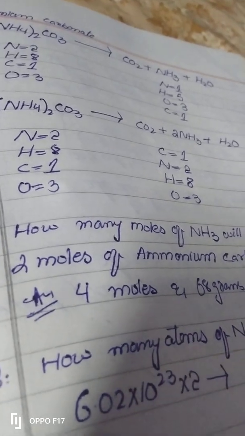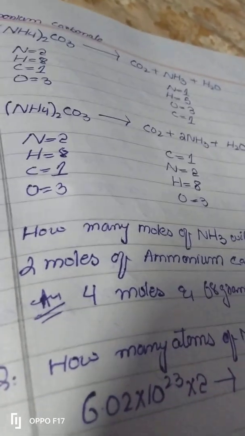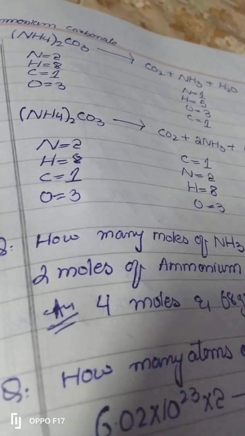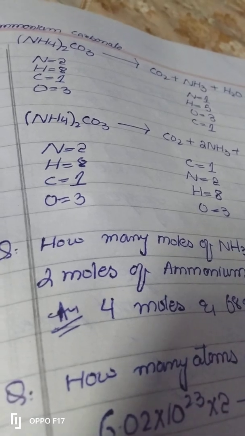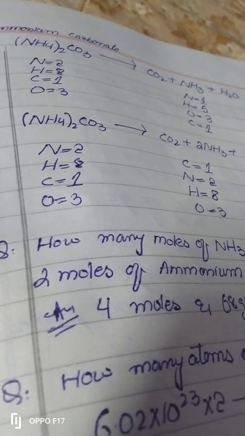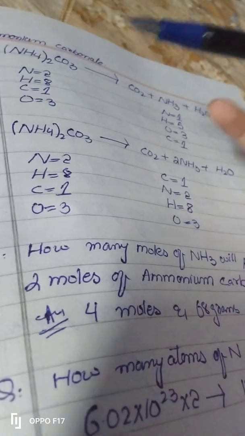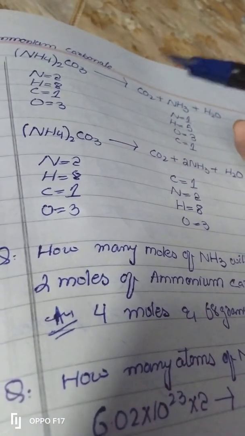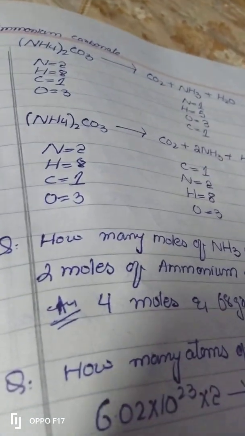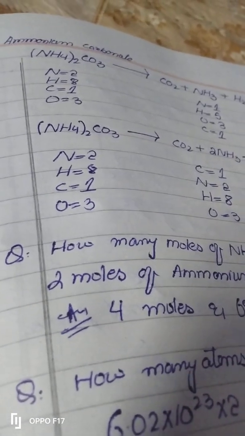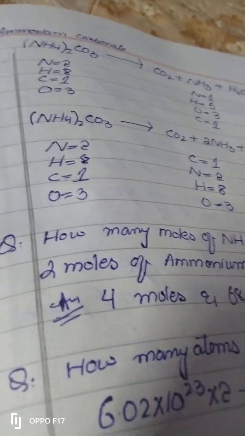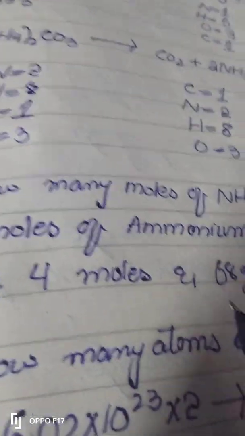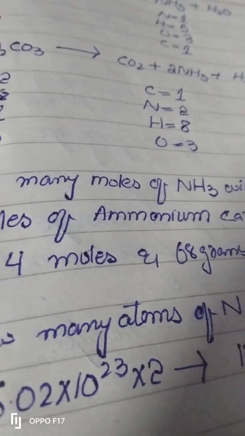So the question is: when 2 moles of ammonium carbonate decompose, how many moles of ammonia will be yielded? The answer is 4 moles. How? When we decomposed 1 mole of ammonium carbonate, we got 2. But now when we are decomposing 2 moles of ammonium carbonate, we multiply this and we get 4 moles of ammonia. We can also write here 4 moles and the mass in grams, which is 68 grams.